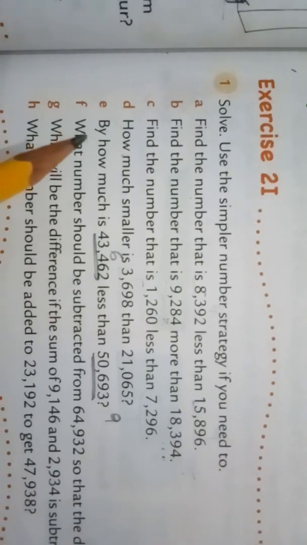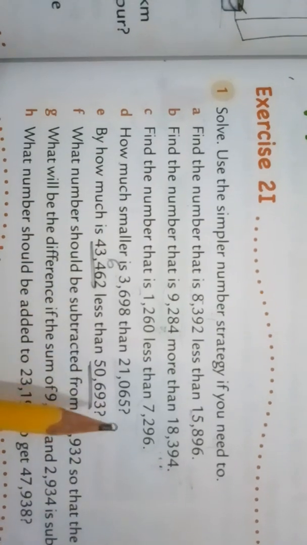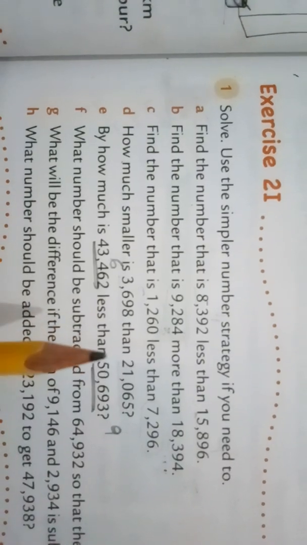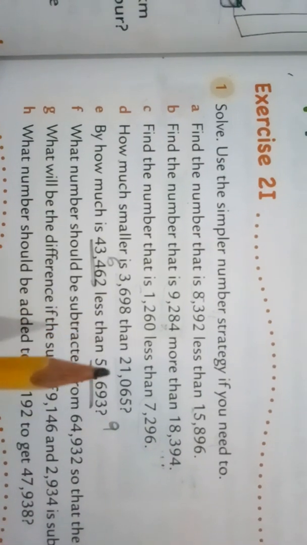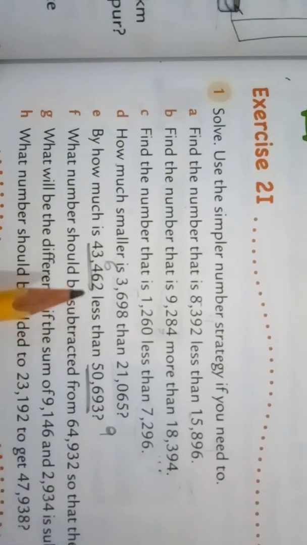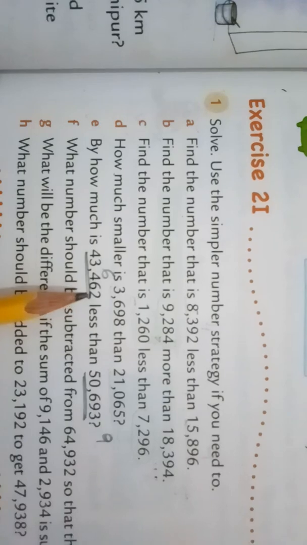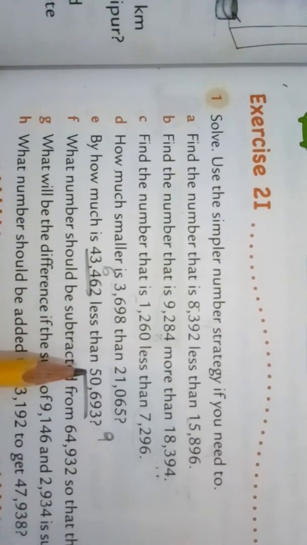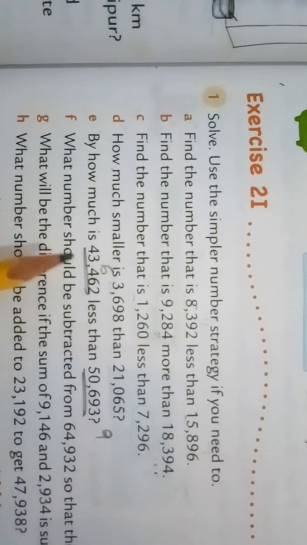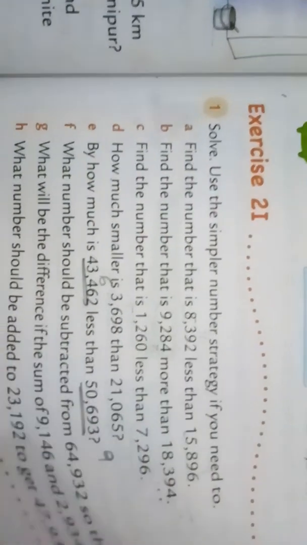Now check, by how much is 6 less than 9? 6 is less than 9. By how much? It is 3. How can we get the answer? Again, subtraction. If you subtract 6 from 9, you will get 3. Come to the original numbers. In place of 6, we have 43,462, and in place of 9, we have 50,693. That means we are going to subtract this number from this number. Okay, so come to the solution.